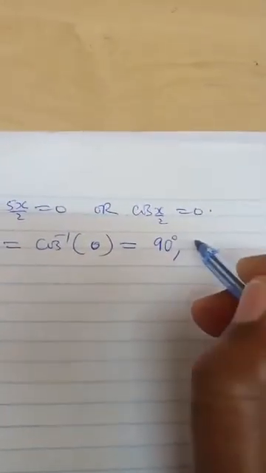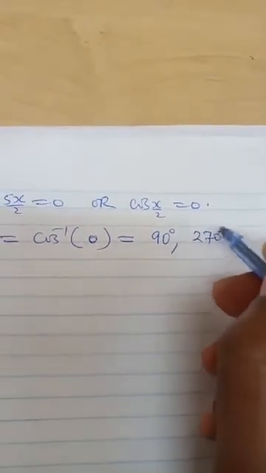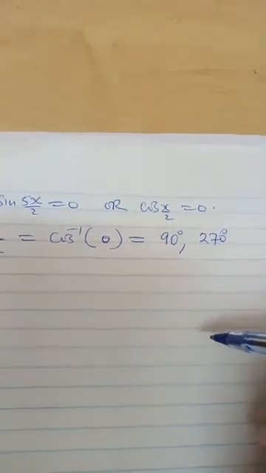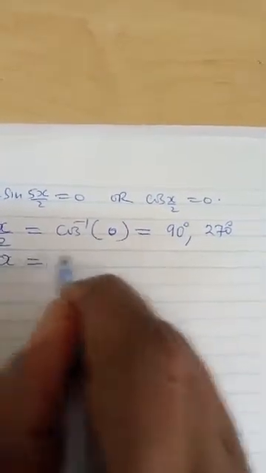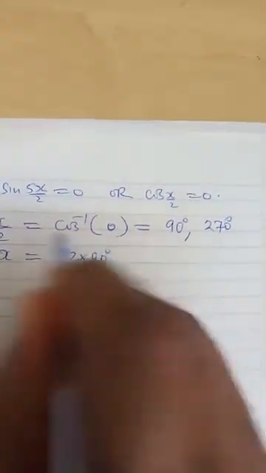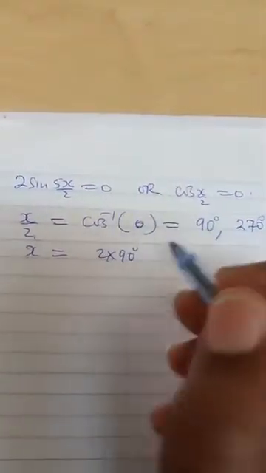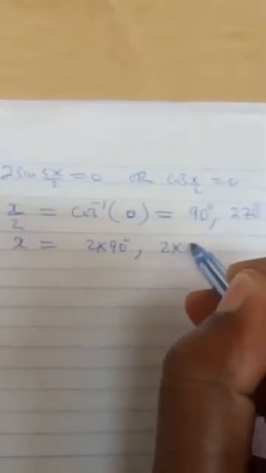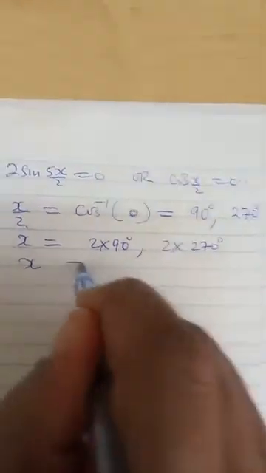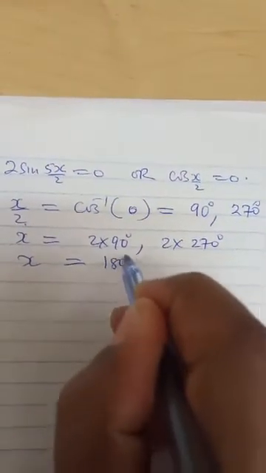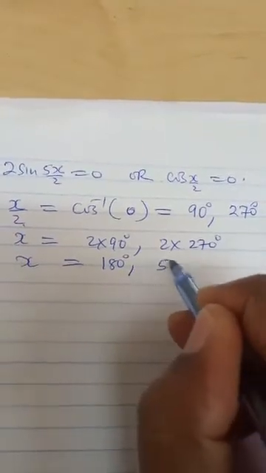The next angle is 270. Given the range they are giving us, our x will be 2 times 90, because we are cross multiplying their half, and 2 times 270, it implies that x is going to be 180 degrees, and then 540 degrees for now.